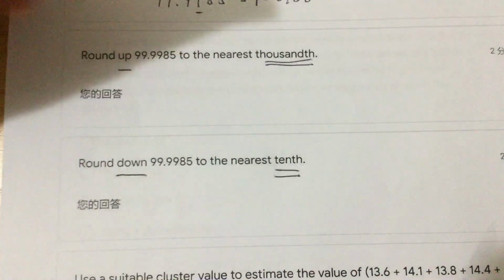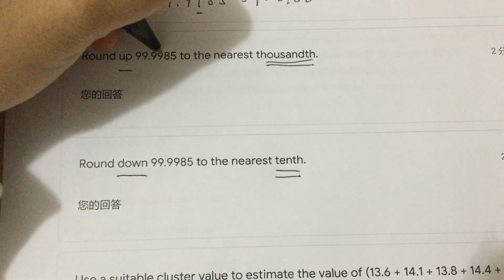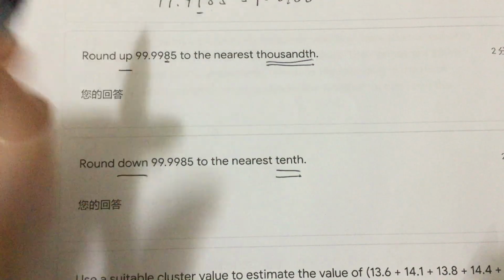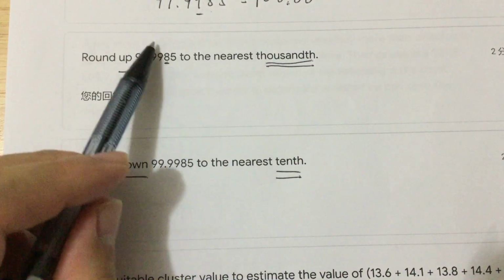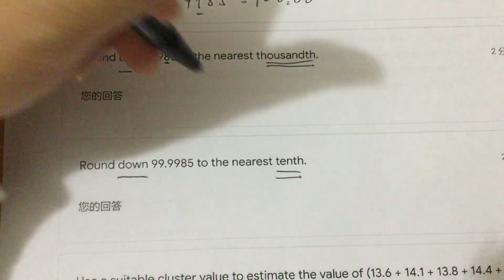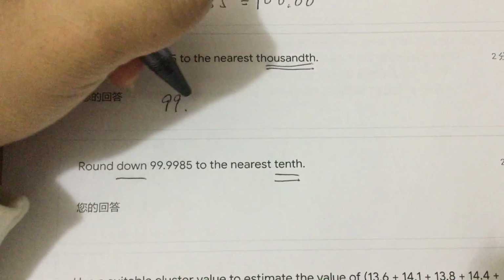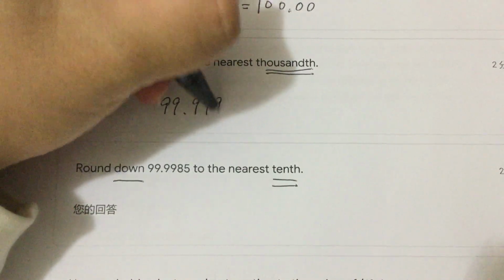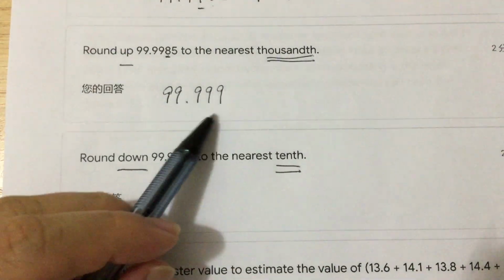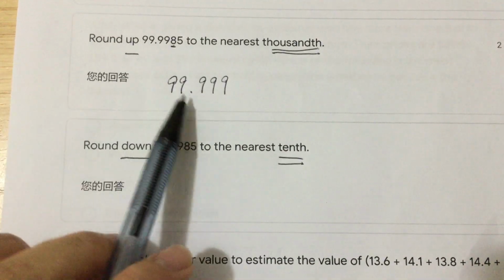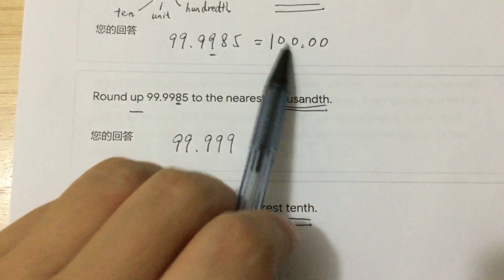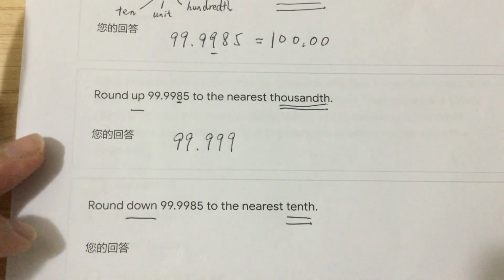The thousandth, that means that we have the 10th, the 100th, and the thousandth, that is the 8. And for 8, obviously, we round up, that means that we add 1, just 1. So it's easy for us to think it's 99.999 because we add 1 only. It cannot make more 0s. So this one is the final answer, not similar to the 100.00.